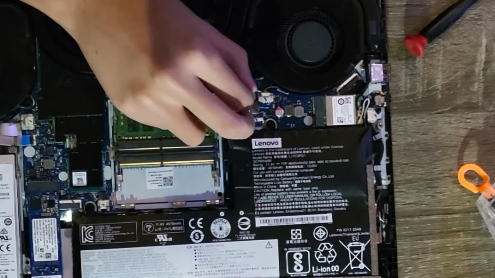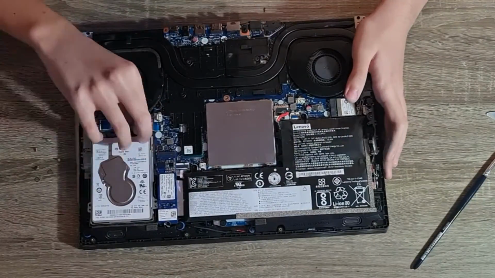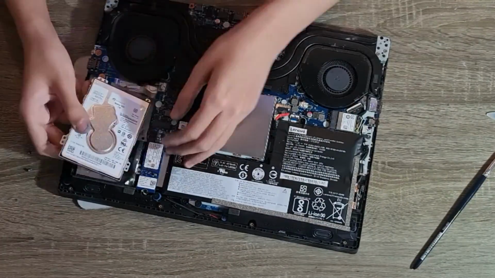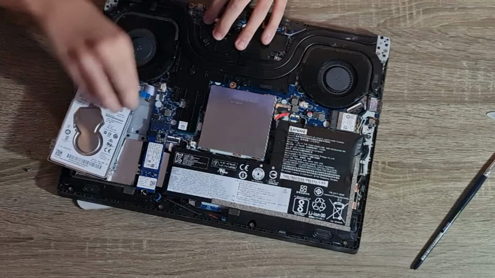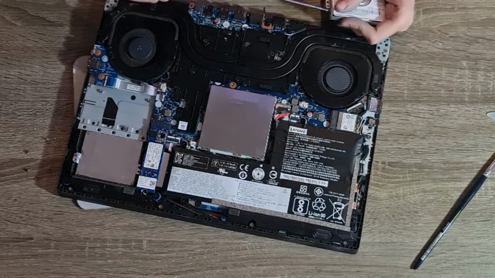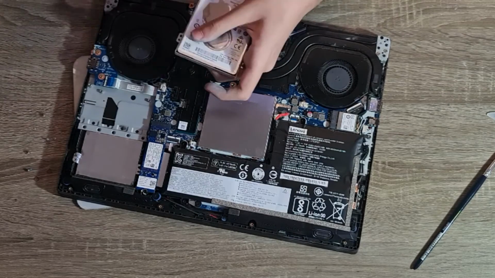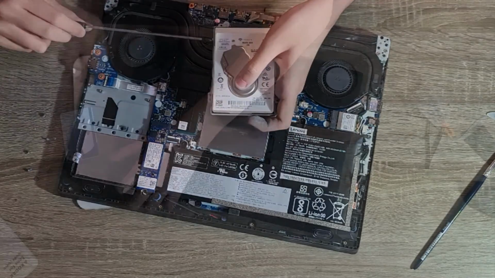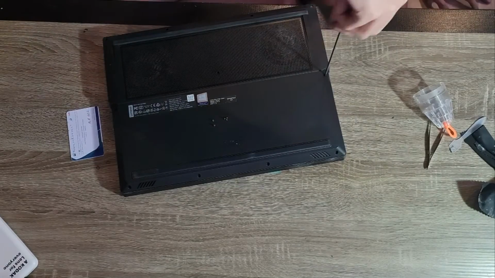Sixth, open the laptop's cover, unplug the battery, and replace the old hard drive with a new one depending on the connector type. If the connector looks like this, it's an M.2, or if the connector looks like this, it is a SATA connector. Seventh, close the laptop back cover and put it back to the laptop.